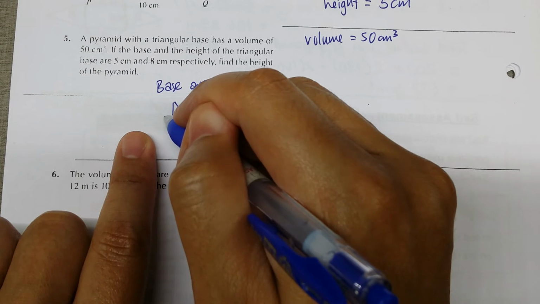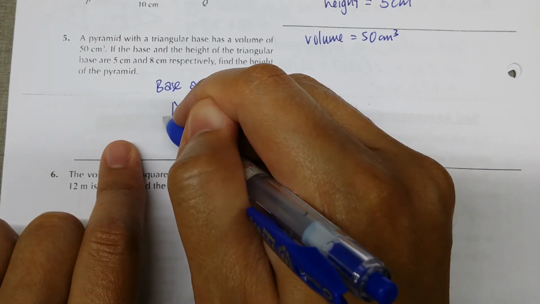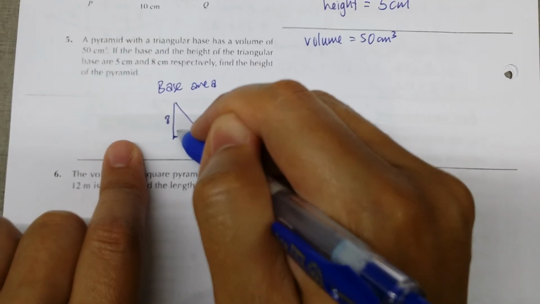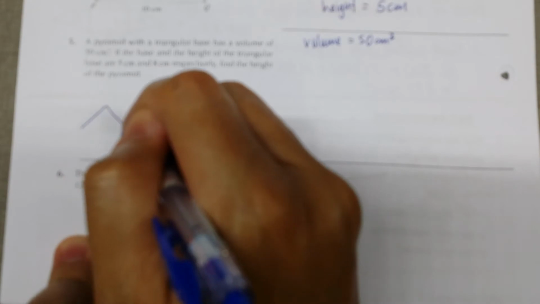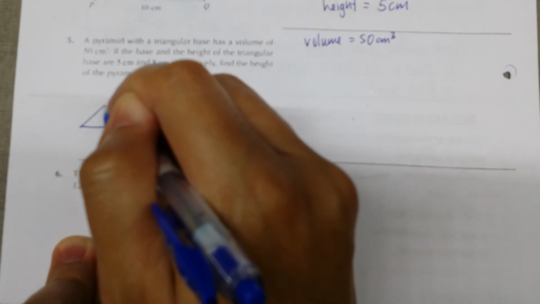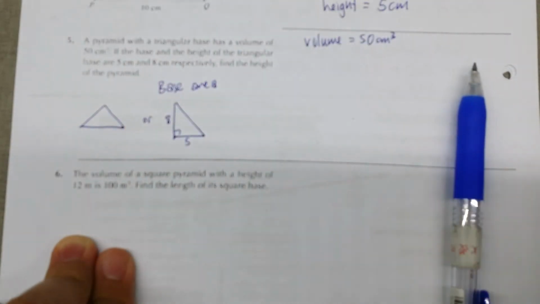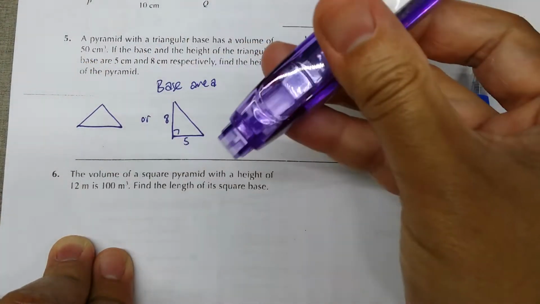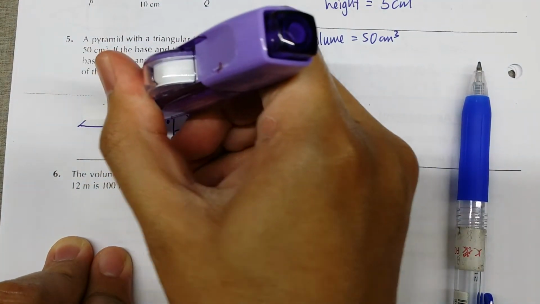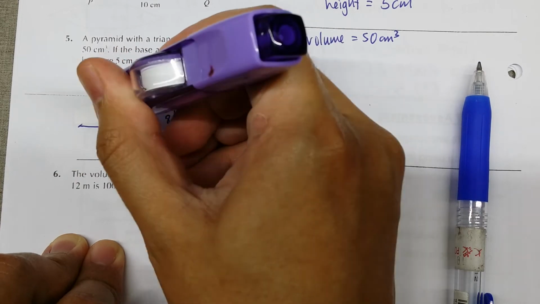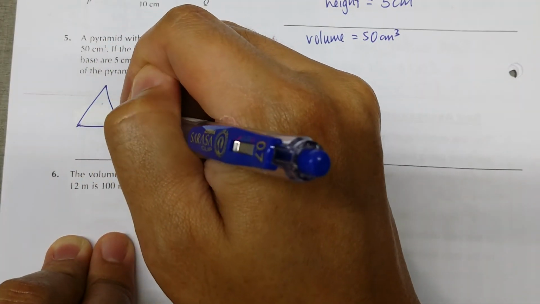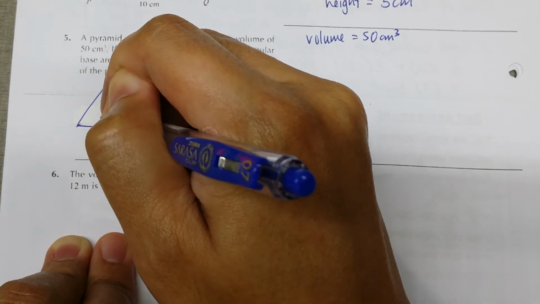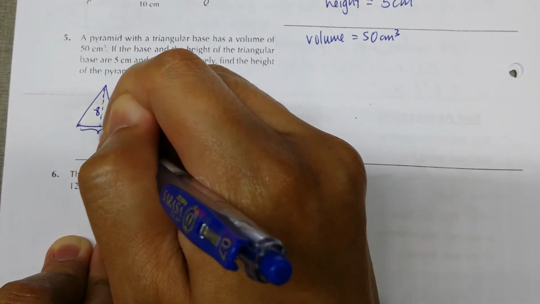Maybe it's either like that, or, pardon my drawing, it should be higher because the height is 8 cm. And this is 5.